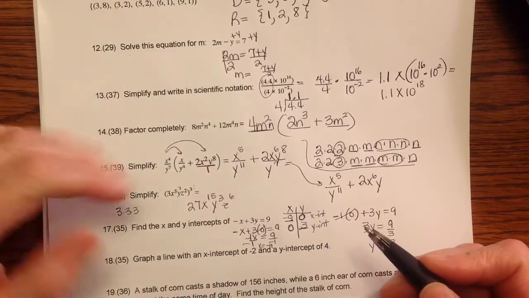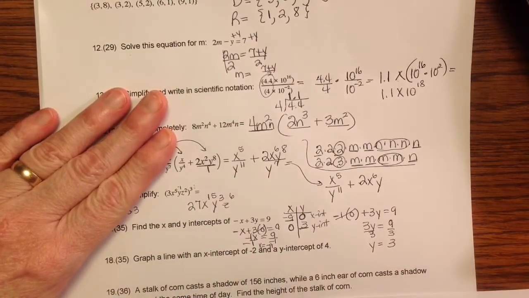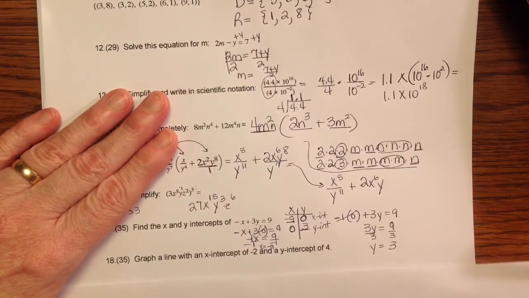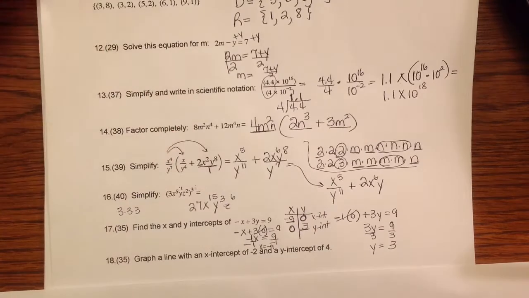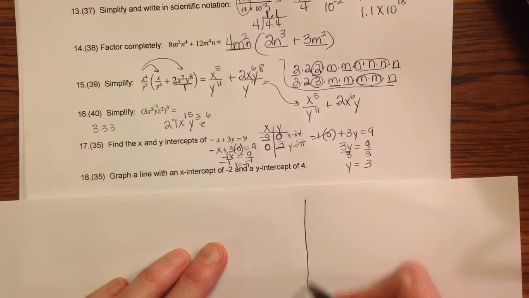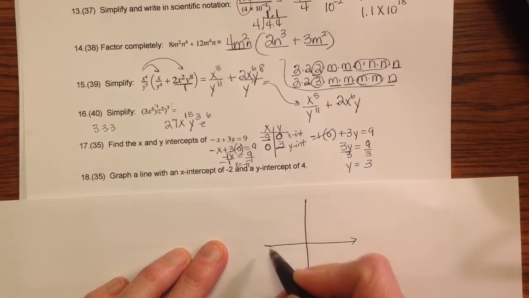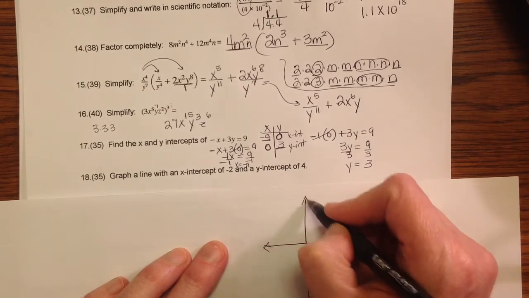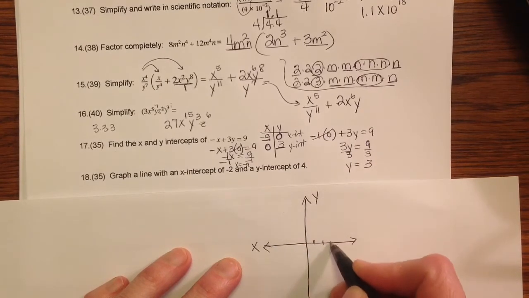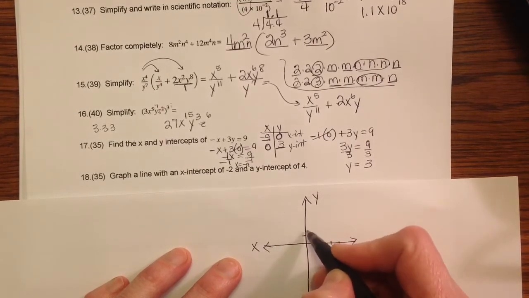y equals 3. Now this one says graph a line with an x-intercept of negative 2 and a y-intercept of 4. And I don't think I have any graph paper handy, so I'm just going to slide this up. I'm just going to do a rough sketch of the number line. You will have graph paper for your test, and you can use it for your study guide.